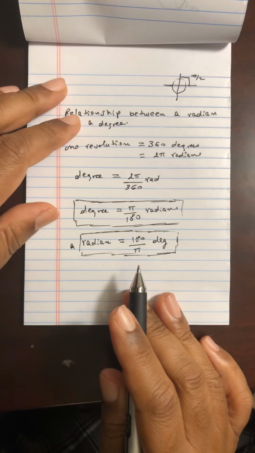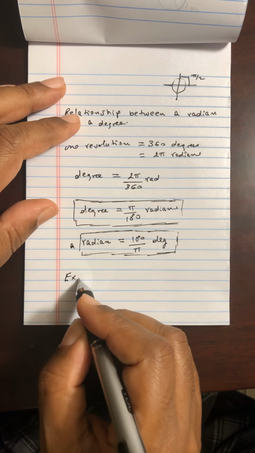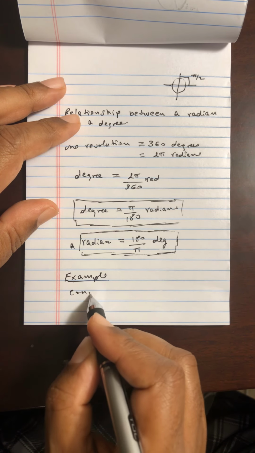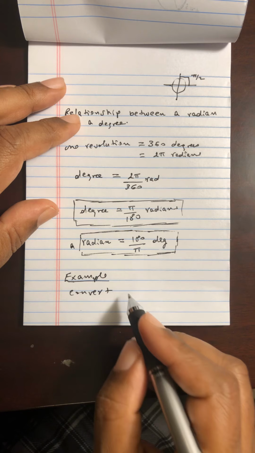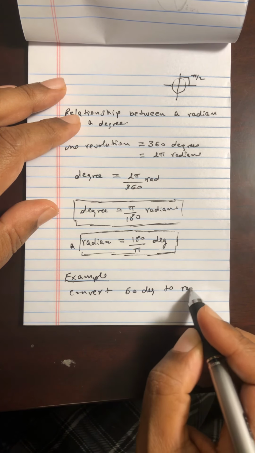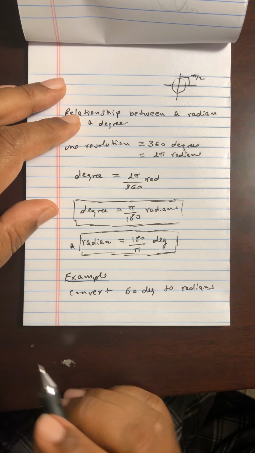Okay, now let's look at some conversion examples. Let's say convert maybe 60 degrees to radians. Okay, we're going to convert 60 degrees to radians.